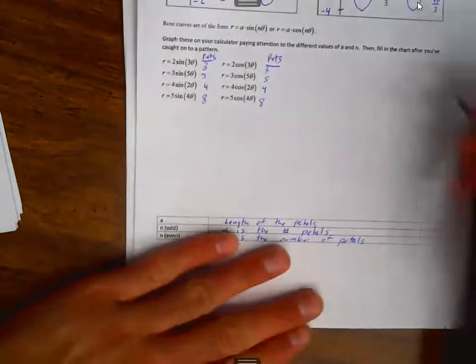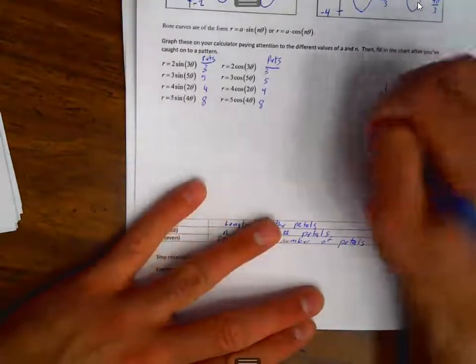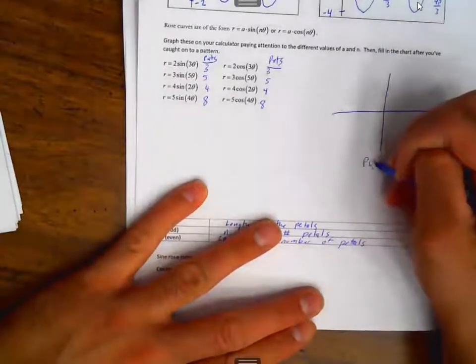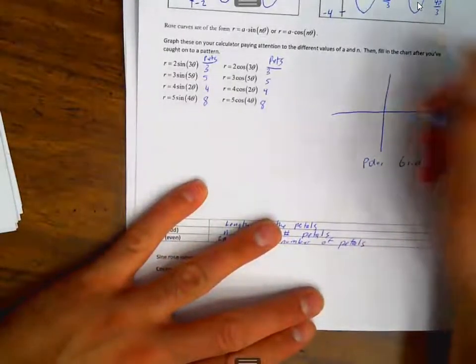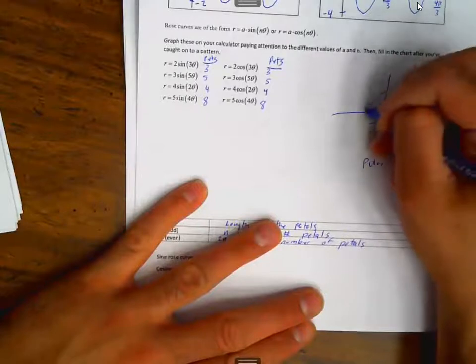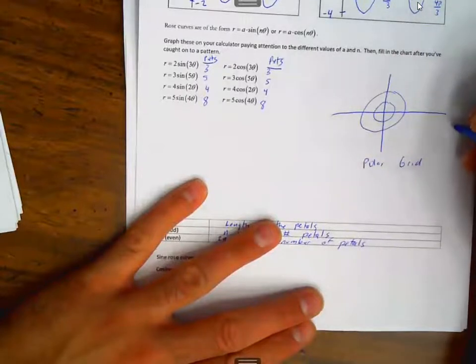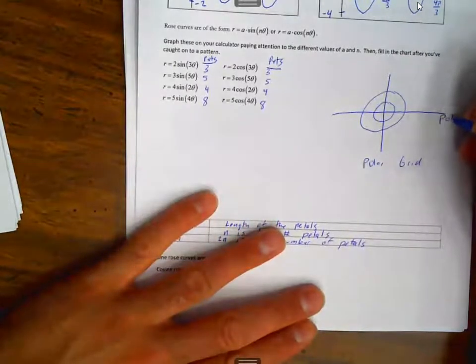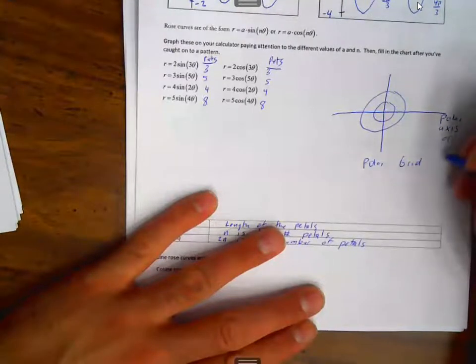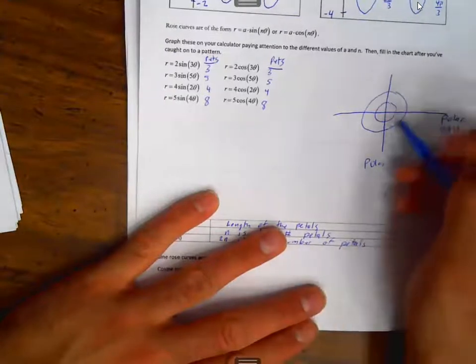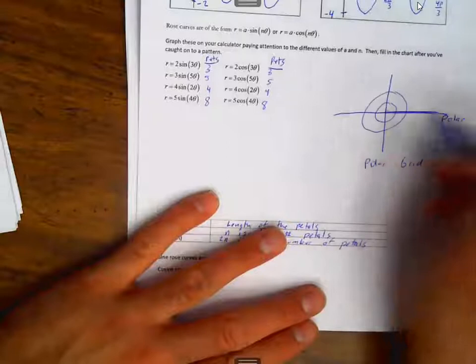So just a quick piece of vocab so we're on the same page, right? If this is a polar grid, so we got those circly things here, we're gonna call this right here the polar axis, or theta equals 0, because when theta equals 0, that's where that angle would lie.